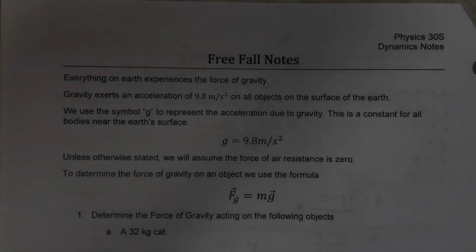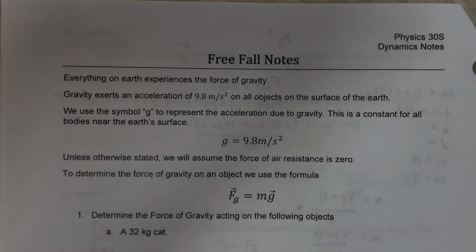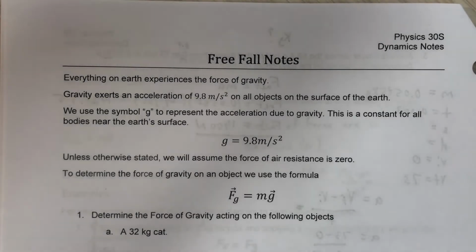Good morning. Today we're going to be looking at the force of gravity and a little bit more into free fall notes. Some of this stuff we've looked at in the lens of kinematics, and today we're going to be looking at it through a different lens, through a dynamics lens. Everything on Earth experiences the force of gravity.